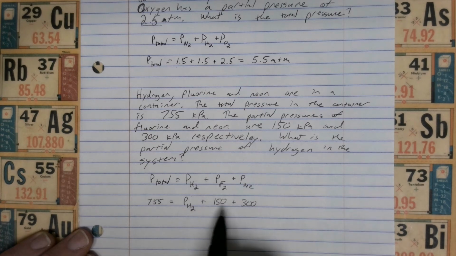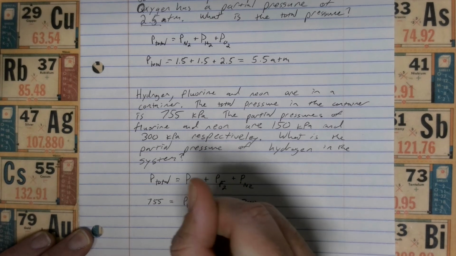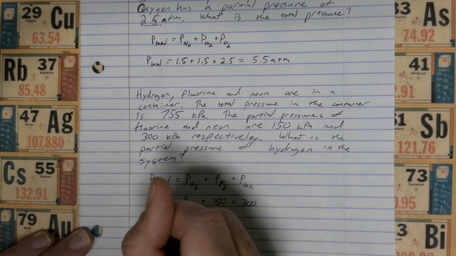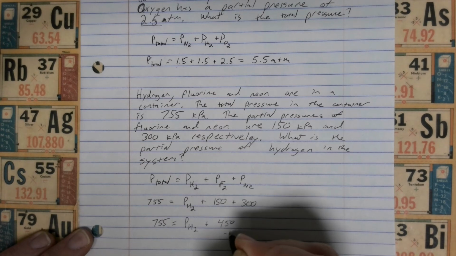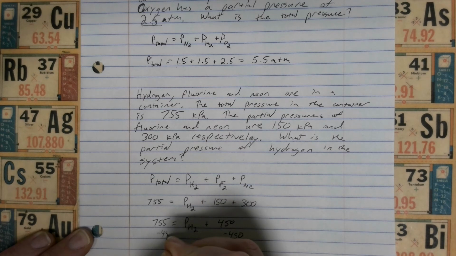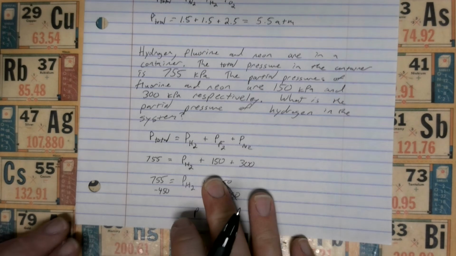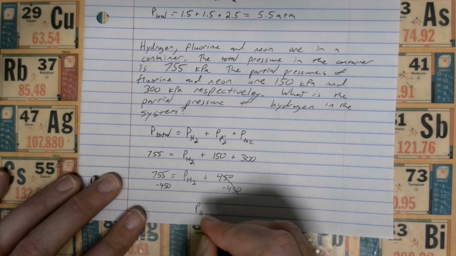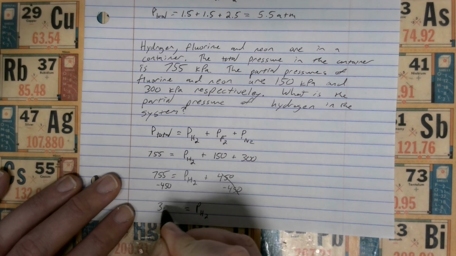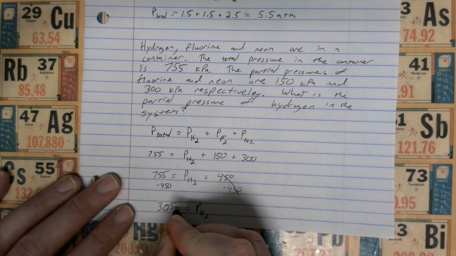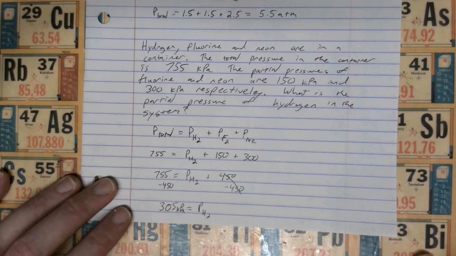So the first thing I would do is add these together. So that equals 450. So PH2 plus 450 equals 755. So what I would do from this, subtract both sides by 450, so those cancel, and the partial pressure of PH2 is going to equal 305 kPa. So that's how you do that.